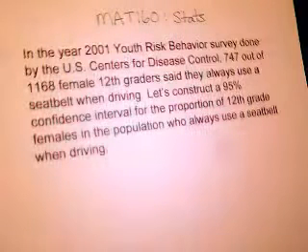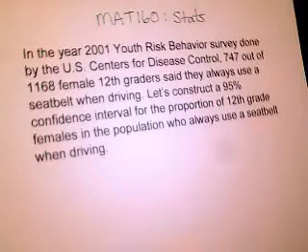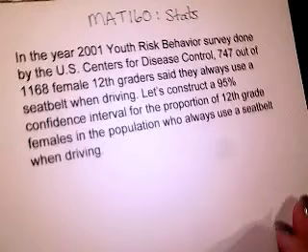Today we're going to do an example that talks about confidence intervals. Again, part of the issue when you're taking the test is they're not going to tell you what's going on in the problem. You're going to have to figure it out from the words. So let's start with this problem.